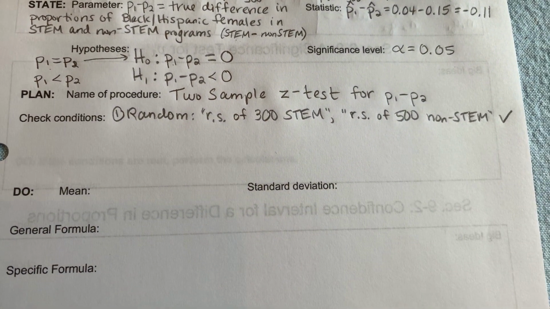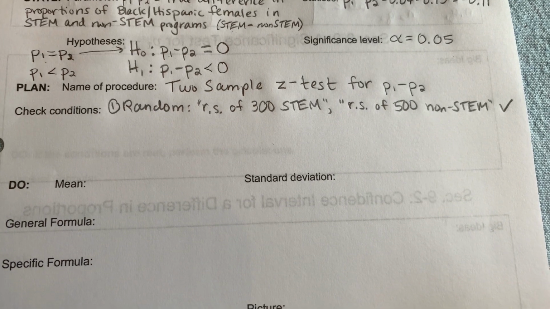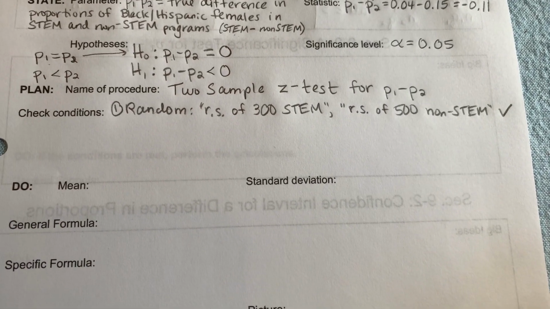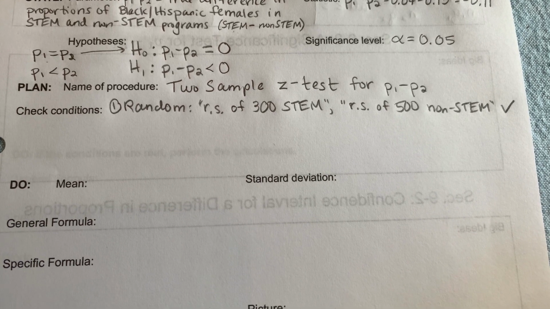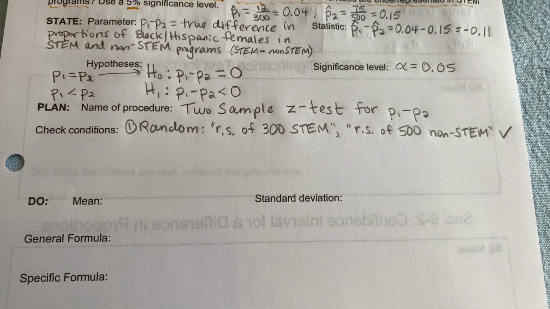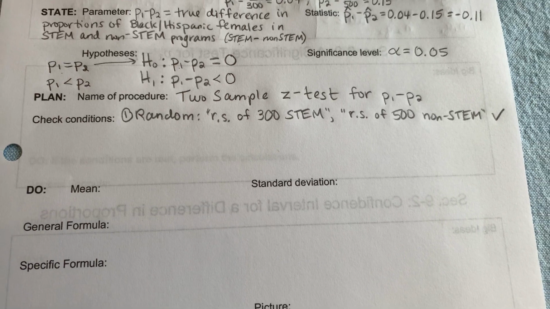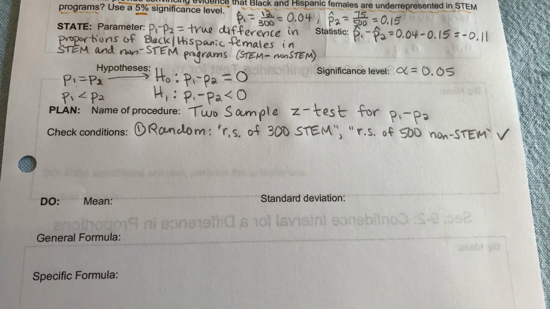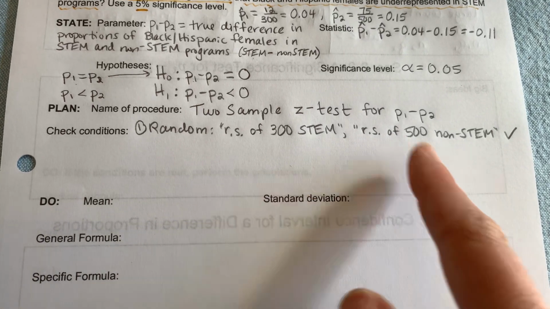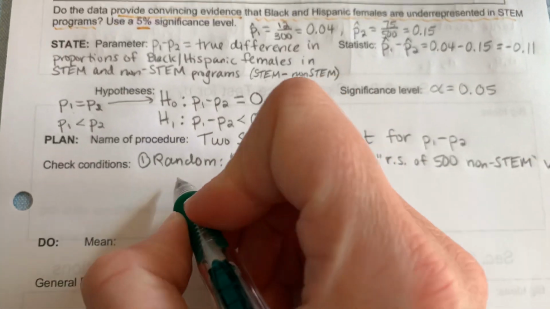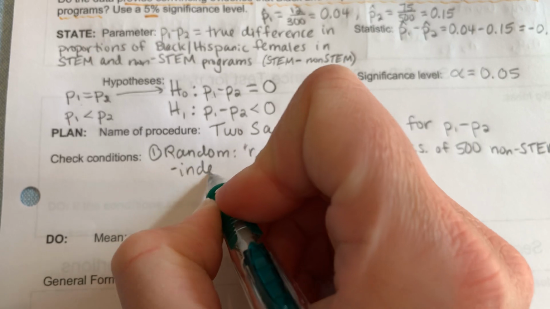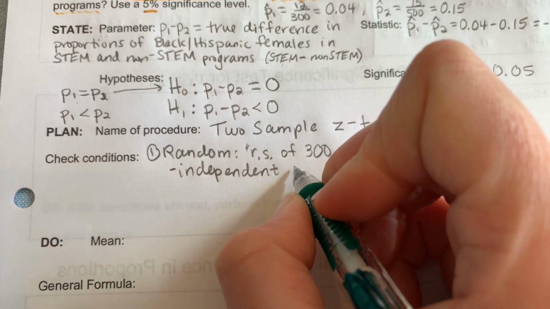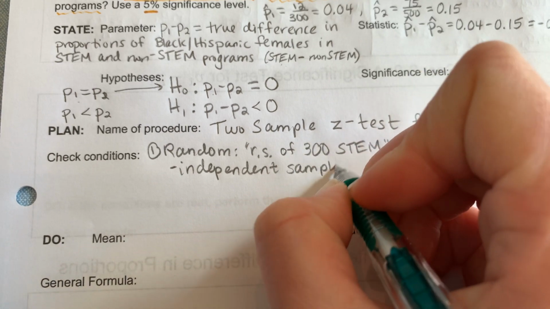I don't really know of any way that you could connect them, but one way to take dependent samples would be to do a before and after for a person, or maybe you could find roommates where one was STEM and one was non-STEM. It's a little bit hard to envision in this example. So these are independent samples. We also have to check that.